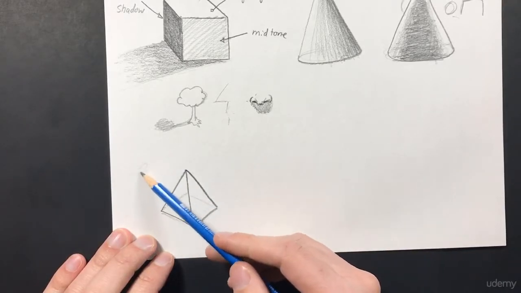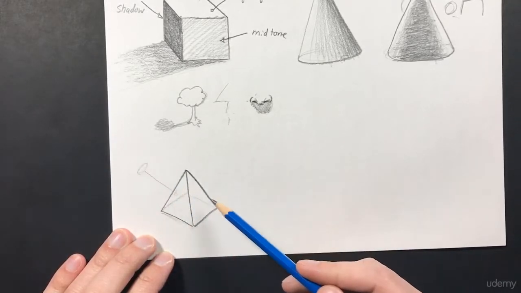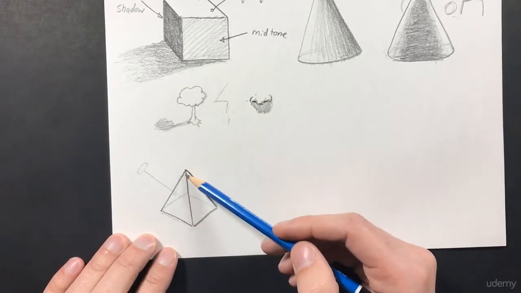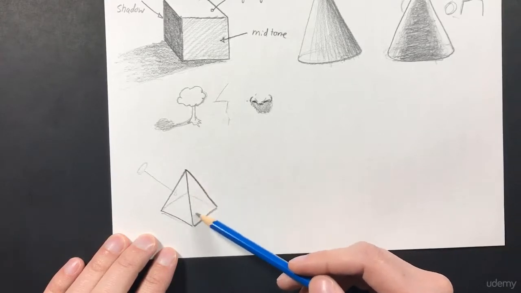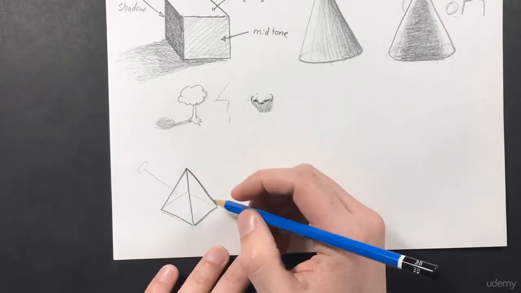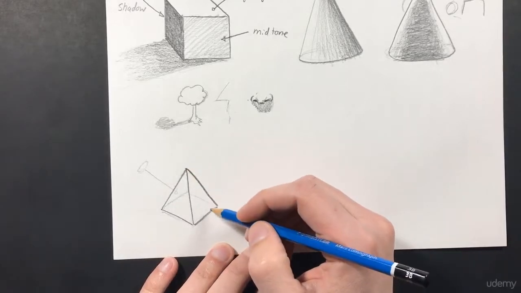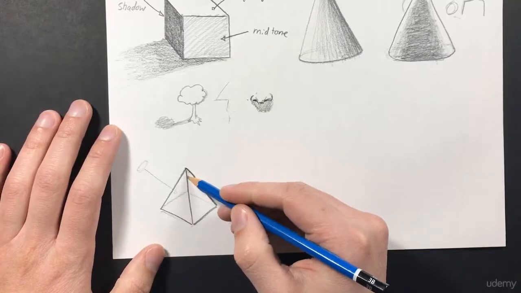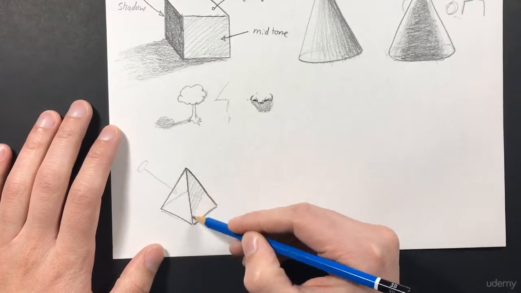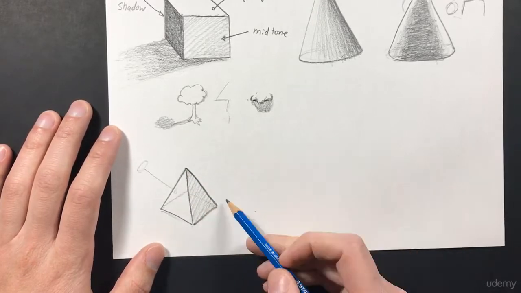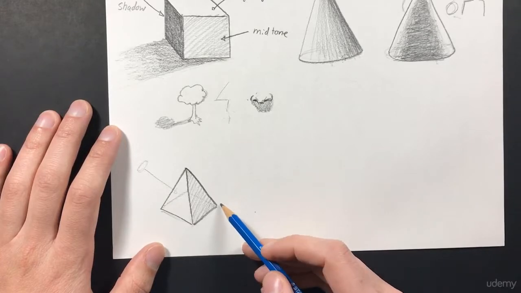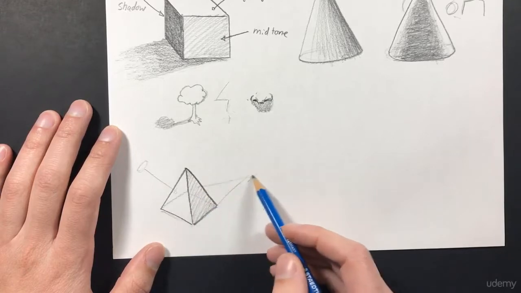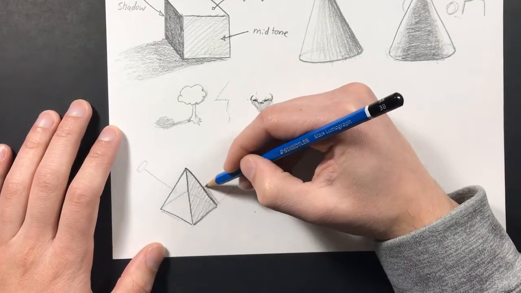So let's say our light source is right here, and it's going to be hitting this surface right there. Well, that means this is going to be our highlighted area, and this is going to be our mid-tone area because it's on the side of it. Our core shadow is going to be on this back side of our pyramid, but since it's behind it and we can't see it, we don't even have to worry about it. So let's go ahead and fill in our mid-tone, like so. And then let's go ahead and add in our cast shadow. So our cast shadow is going to be on this opposite side of our light source. So this side over here. And we can go ahead and fill that in.